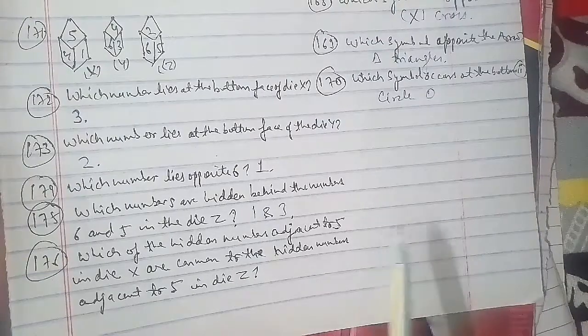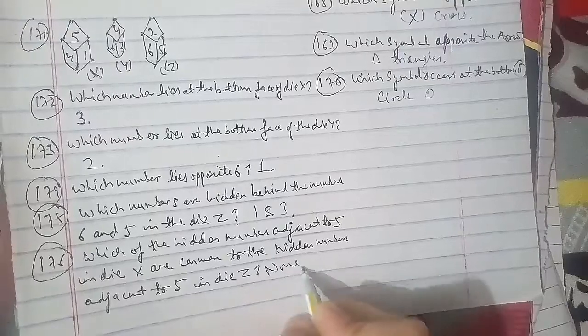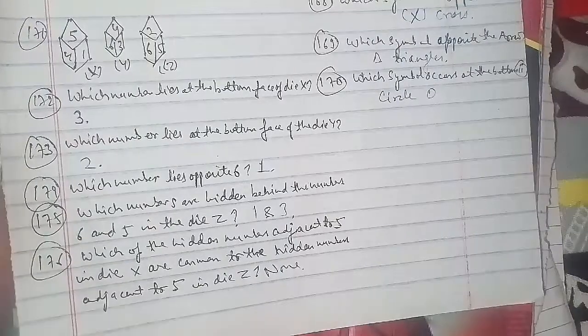Now we'll go ahead with another important question, the 177th question of the session. I will just draw the dice for it, and then we'll go ahead with the solution. This is important because it has been asked in the assistant grade question paper as well.